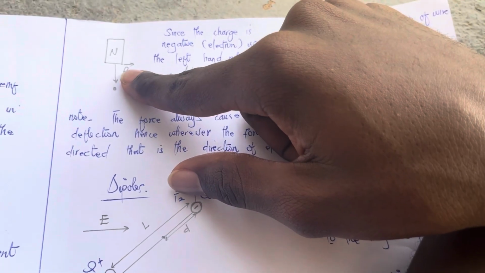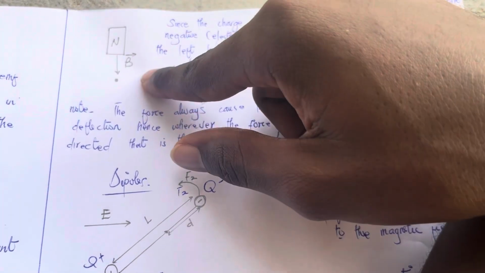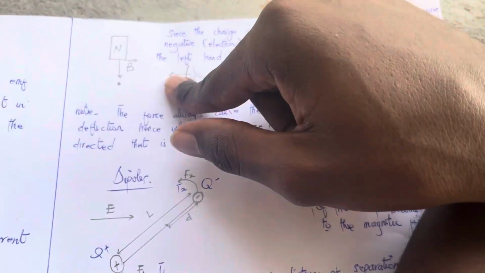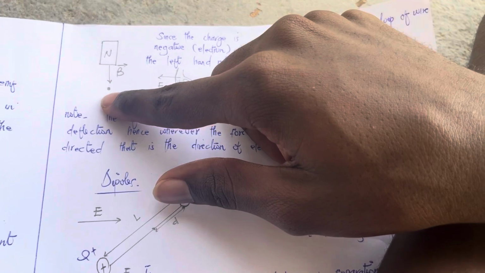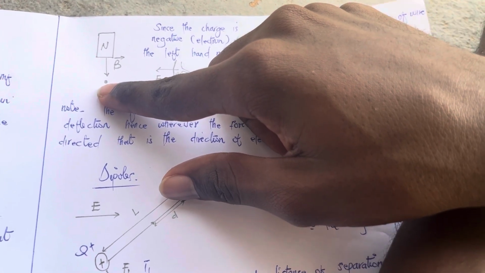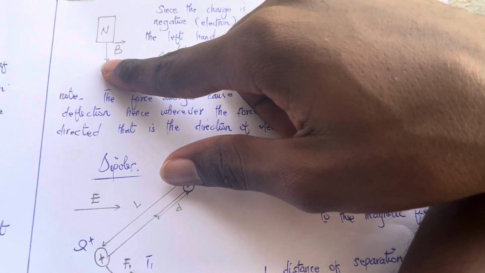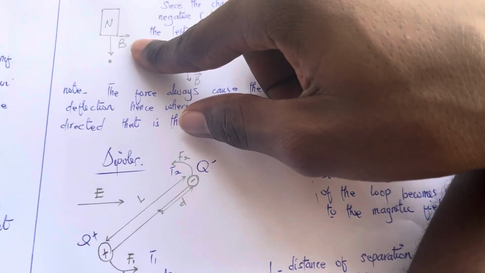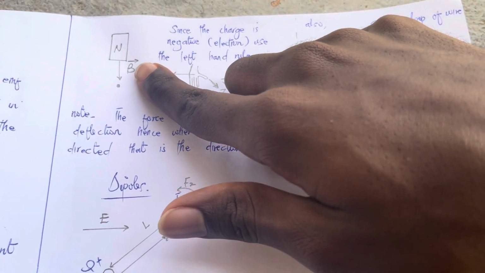Then from there they are asking you which way would the electron beam deflect? So based on the direction of the force, you know where the electron will be deflecting to, because it is the force that will be providing the motion of the electron. Okay, so if you are able to detect the direction of the force, then literally you are going to know what?